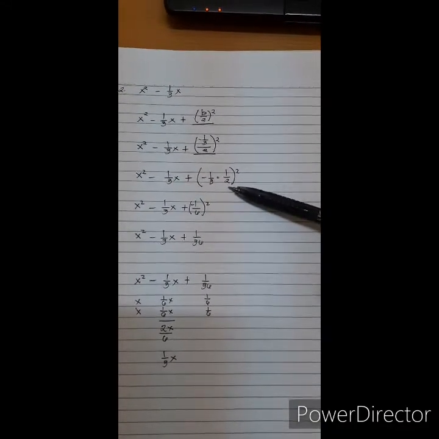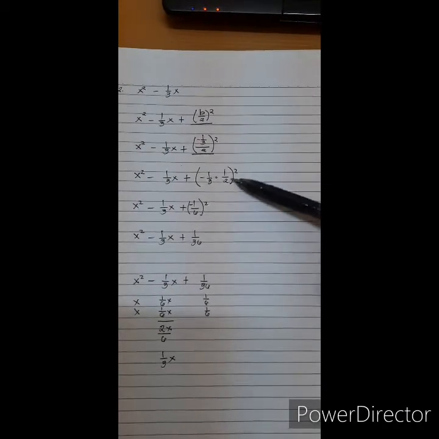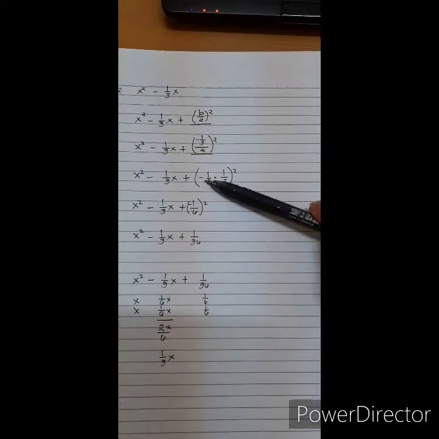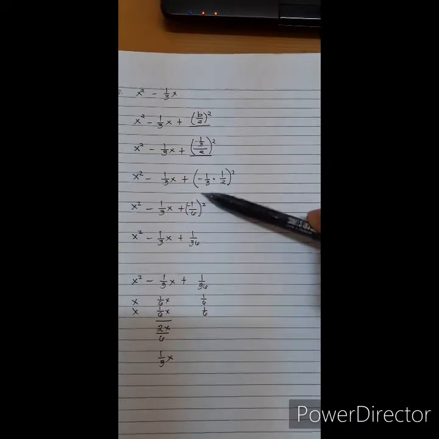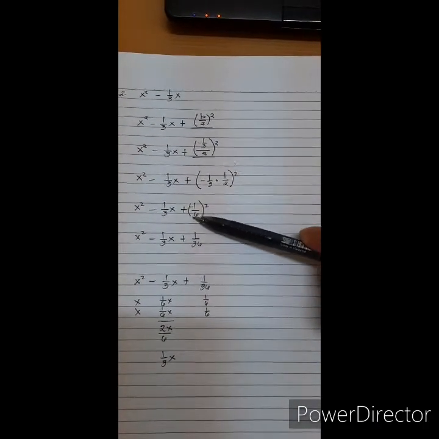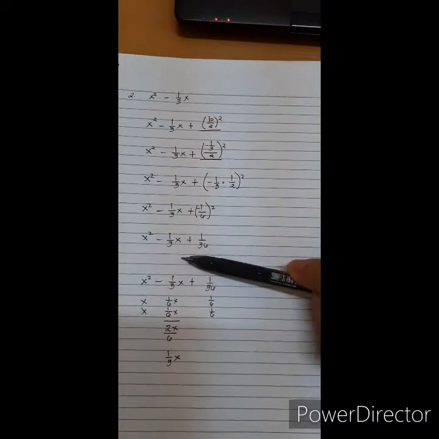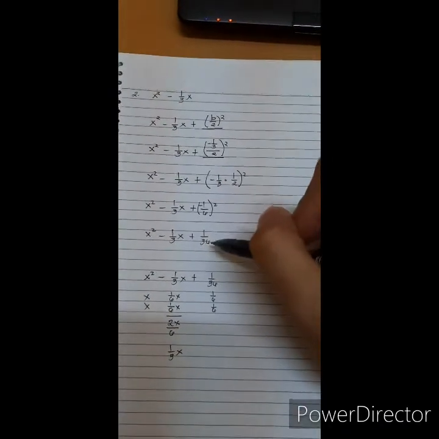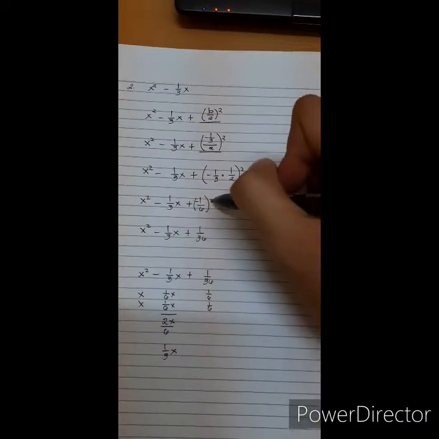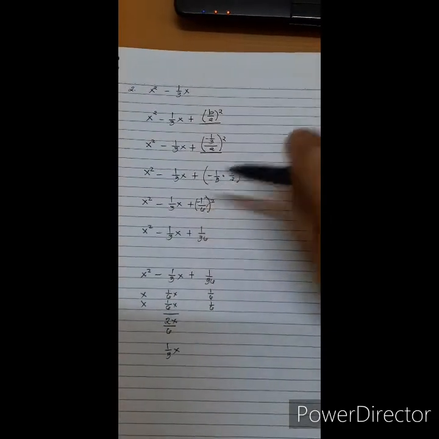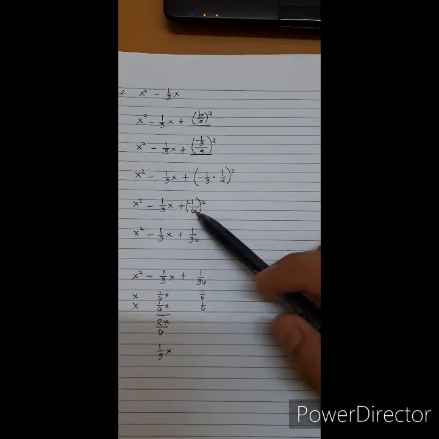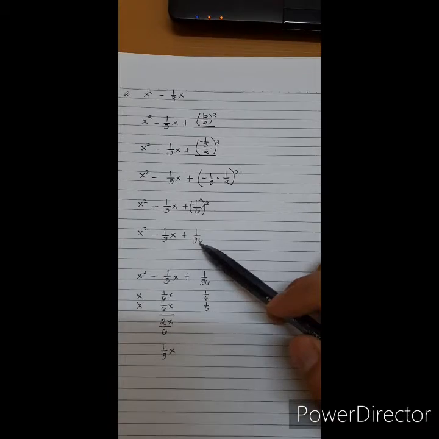Next, we need to raise it to 2, and we will do the operation first inside the parentheses before squaring this number. Negative 1 times positive 1, we have negative 1. 3 times 2, we have 6. So we have negative 1 over 6 raised to 2. Next, we have 1 over positive 36. Why did we arrive at this answer? We will just distribute the exponent into our numerator and denominator. So negative 1 raised to 2 is positive 1, and 6 raised to 2 is positive 36.